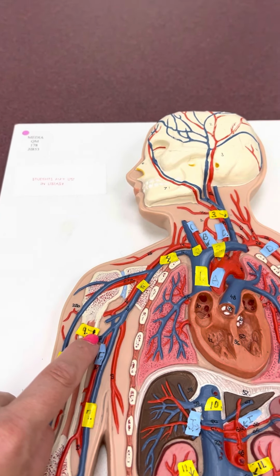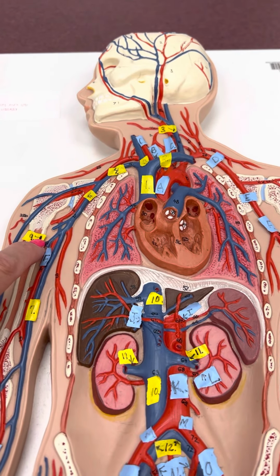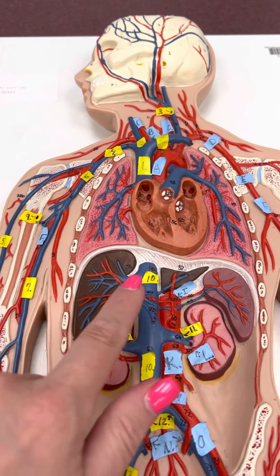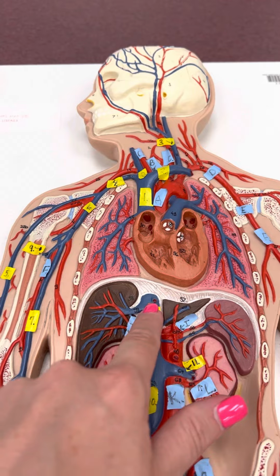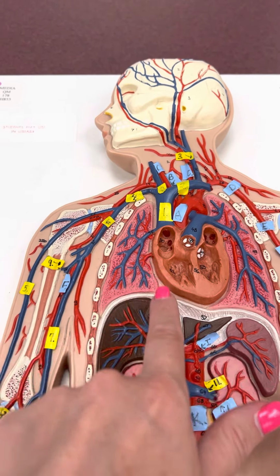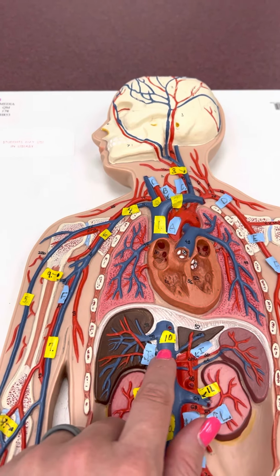Next, you have the inferior vena cava, which is going to be over here. So notice it kind of runs right along the abdominal aorta. So here's your inferior vena cava. It's going to dump blood into the heart that way.